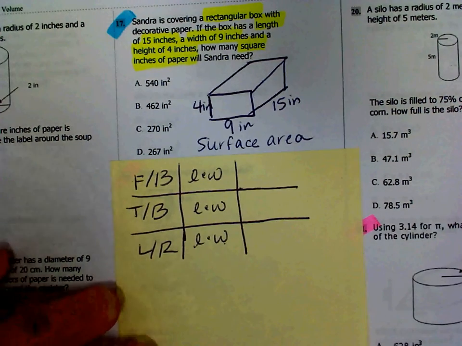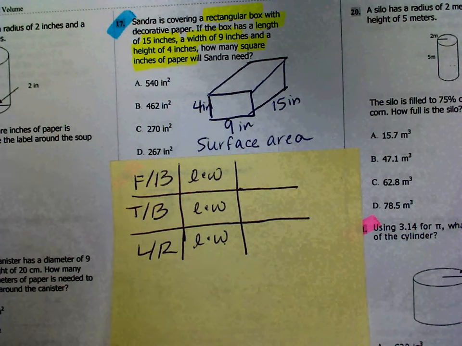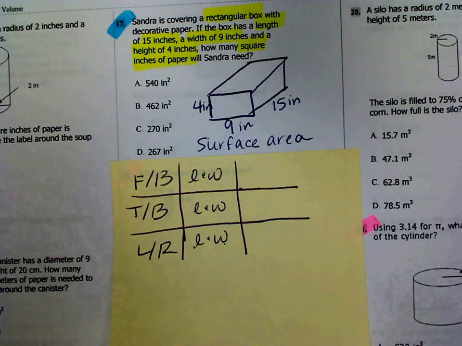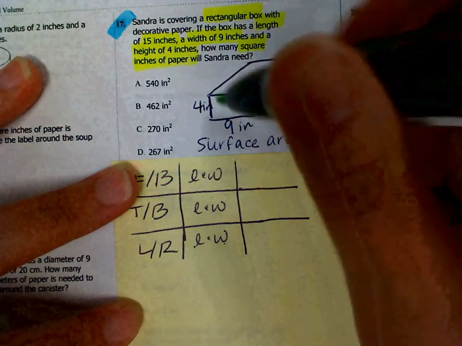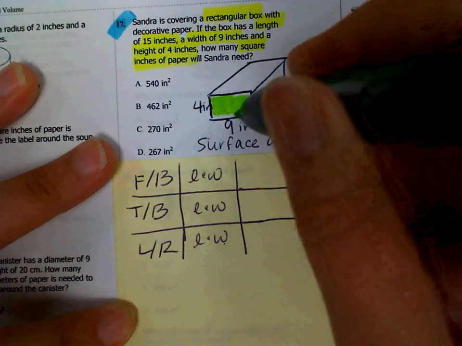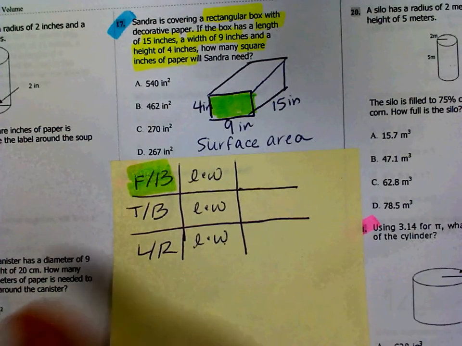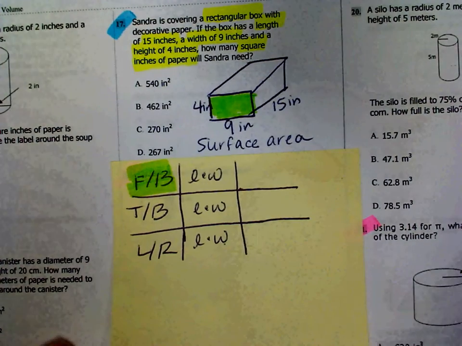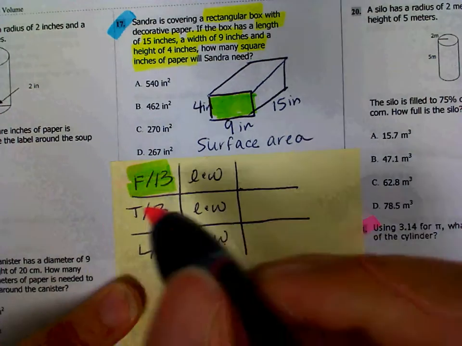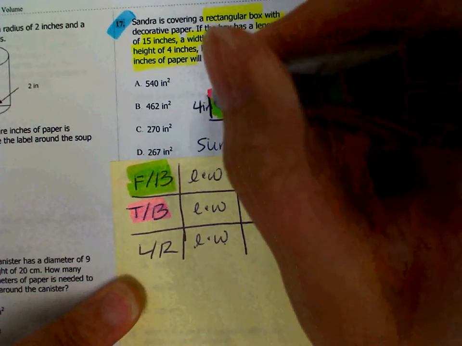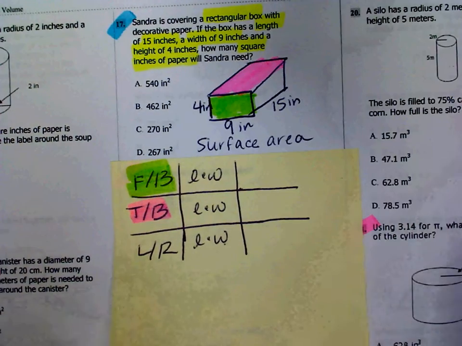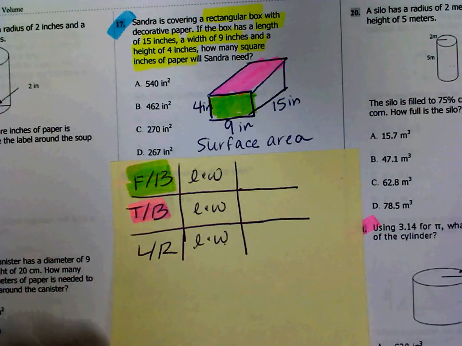Remember that surface area is covering the shape. We are going to highlight each of the different pieces with a different color, so I'm going to highlight the front in green. I'm also going to highlight that on my chart in green, so I remember the front is my green rectangle. The top is going to be in pink, so I'm going to highlight my top rectangle in pink, and I'm going to highlight my left rectangle in blue.